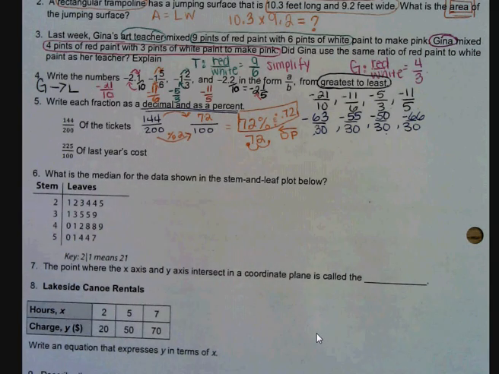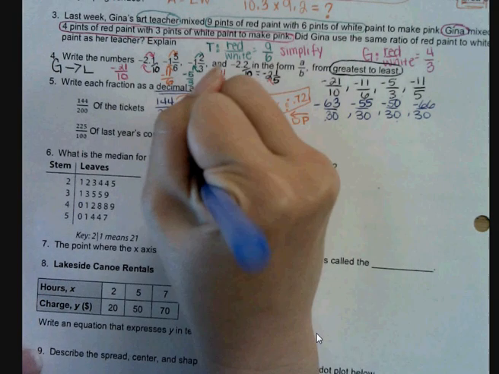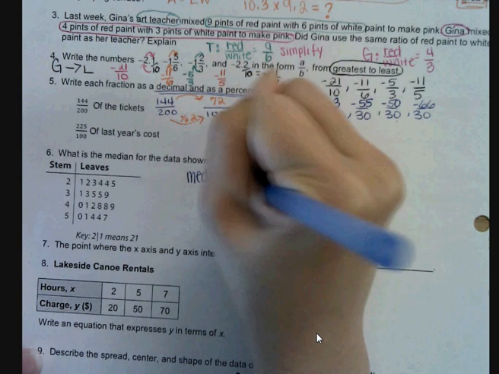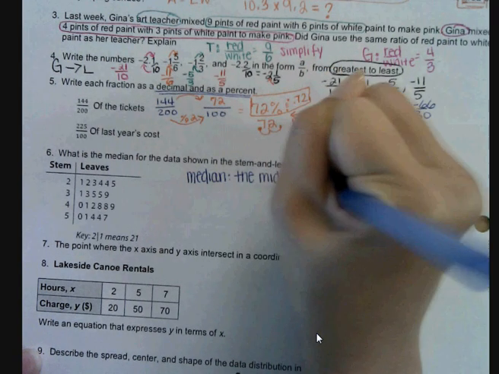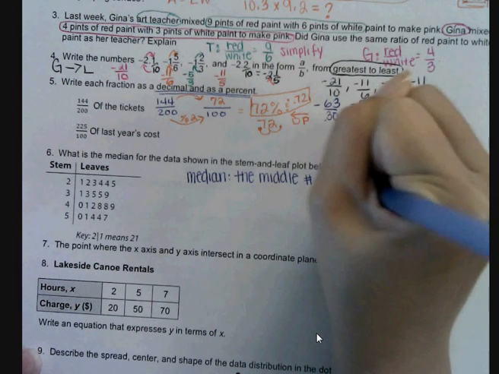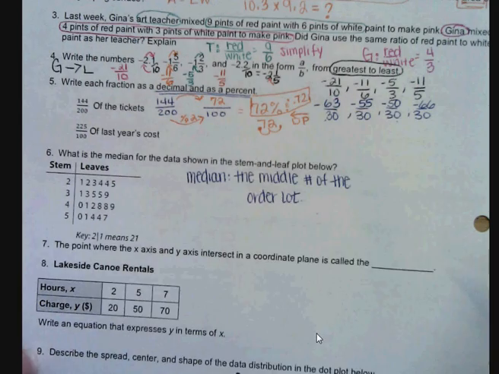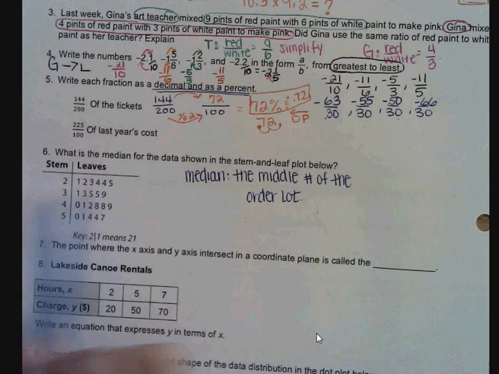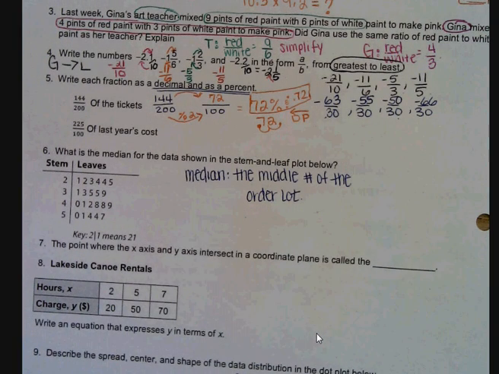Let's look at number 6. What is the median for the data shown in the stem and leaf plot below? Remember the definition for median: it's the middle number of the ordered list. Since your stem and leaf plot is already in order from least to greatest, I need you to find the middle number of the ordered list.